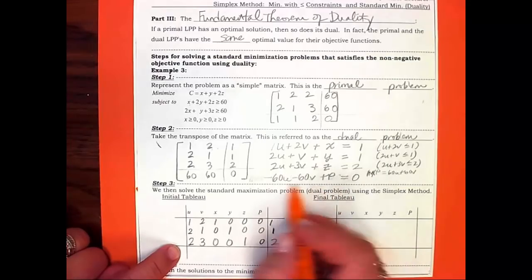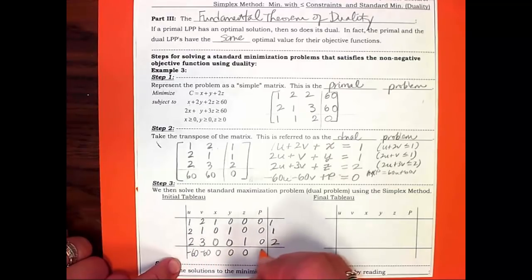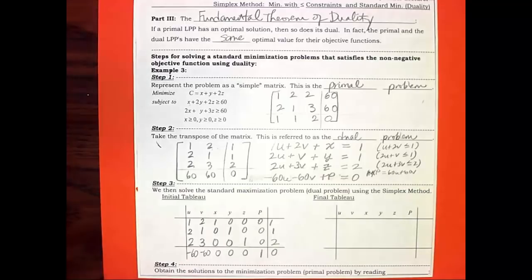And finally, we put that objective function in the proper order with everything on the same side as p. So we got negative 60, negative 60, 0, 0, 0, 1, and 0. So right now, the active variables are the slack variables, the x, y, z, and then the p. But we're trying to solve the dual problem, so we need to solve for u and v.